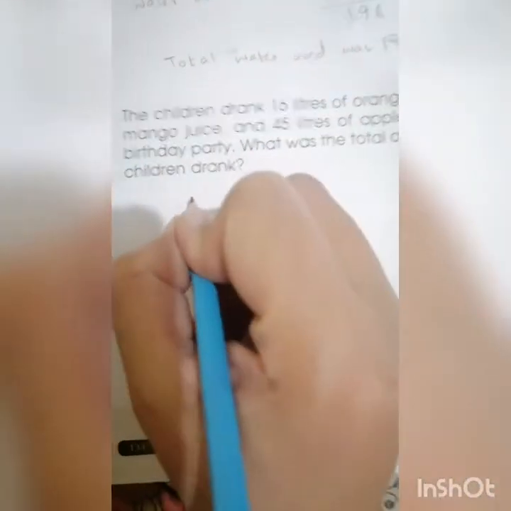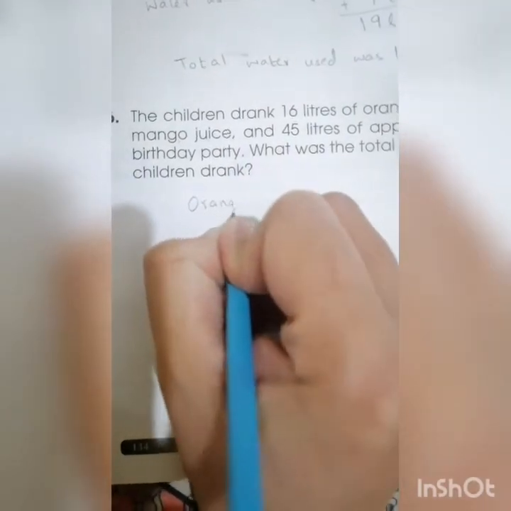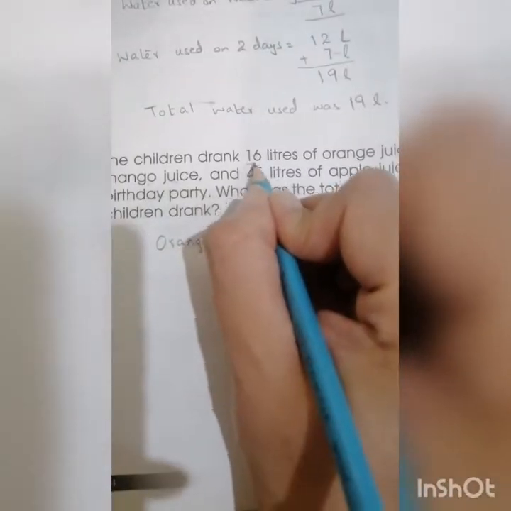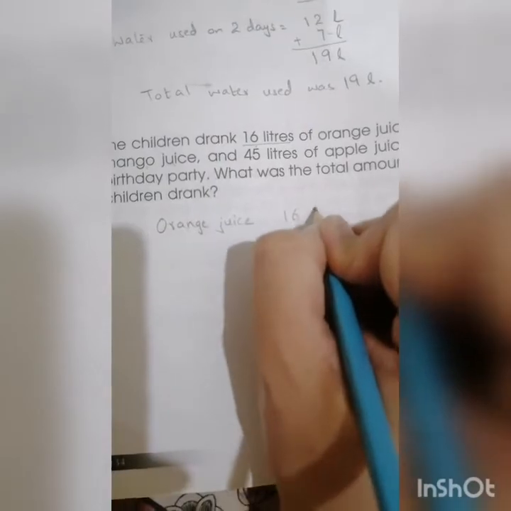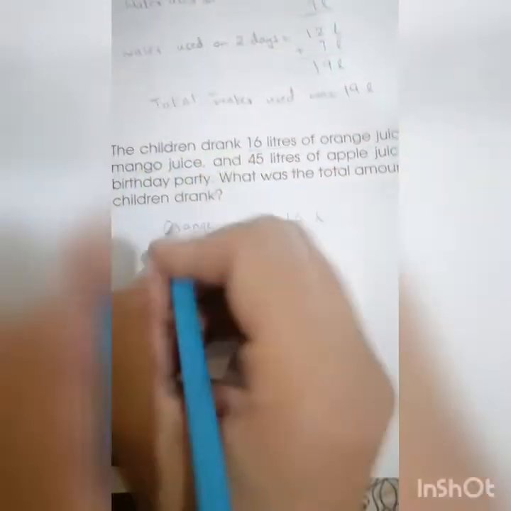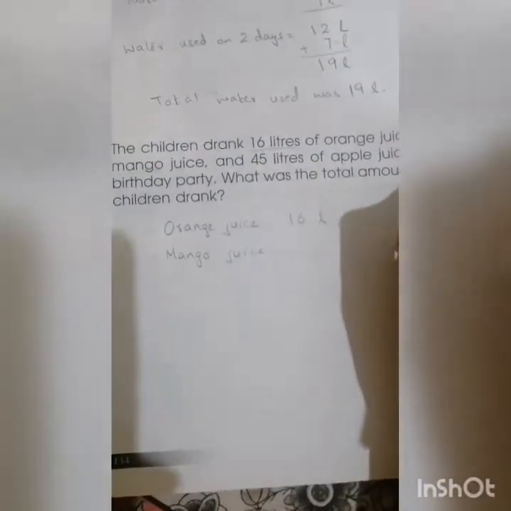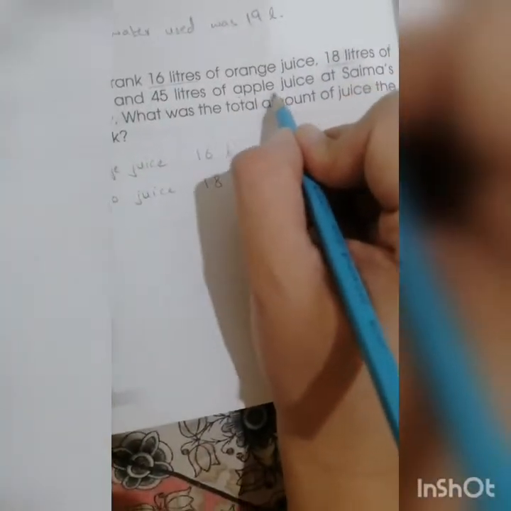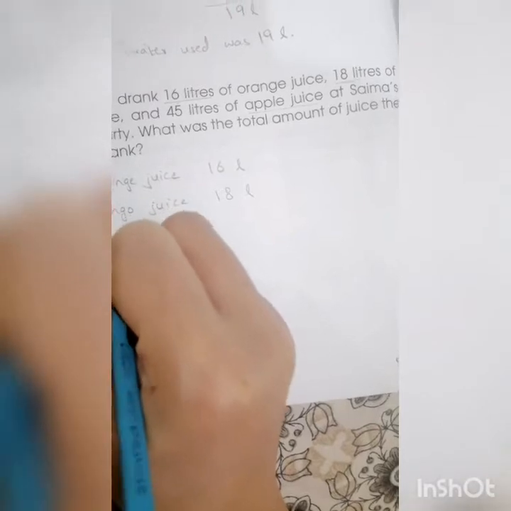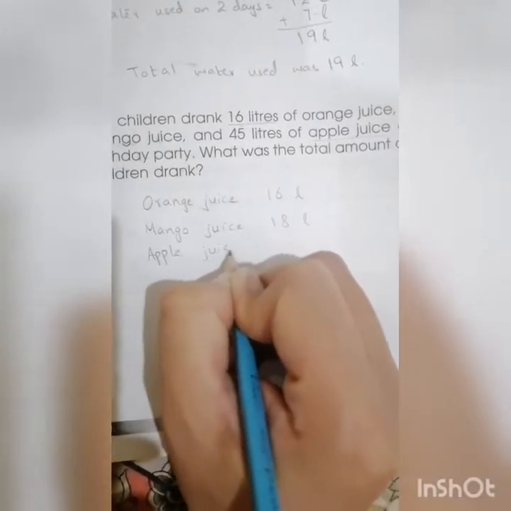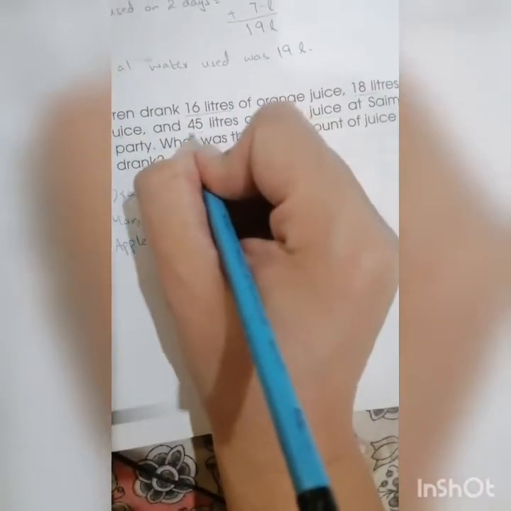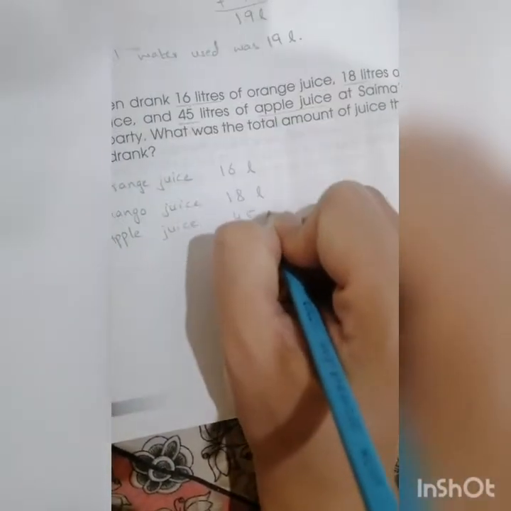So we're gonna write orange juice, which was how many liters? Yes, it was 16 liters. So orange juice is 16 liter. Then they had mango juice. So we will write mango juice and it was how many liters? 18, right? So it was 18 liter. And then we have another juice, that is apple juice. So we will write apple juice, which was how many liters? 45. They must have fun having so much juice.